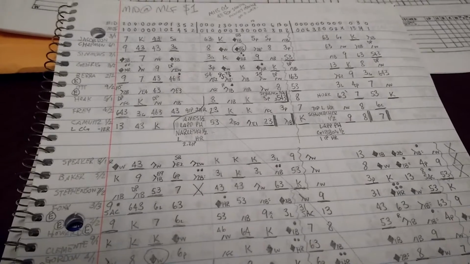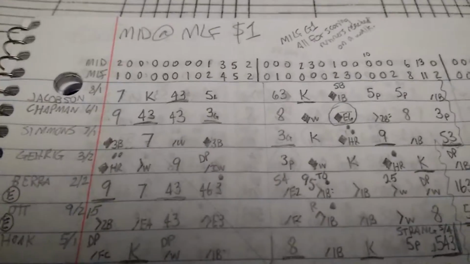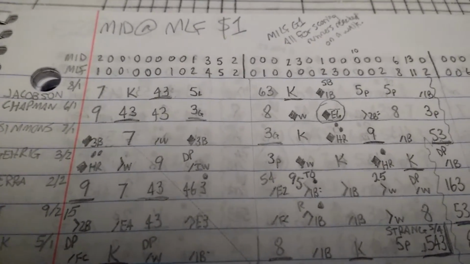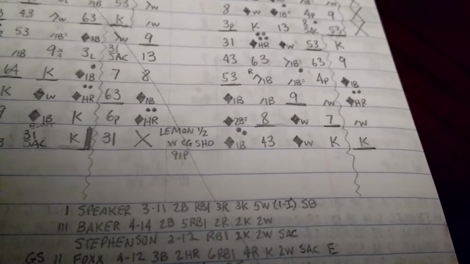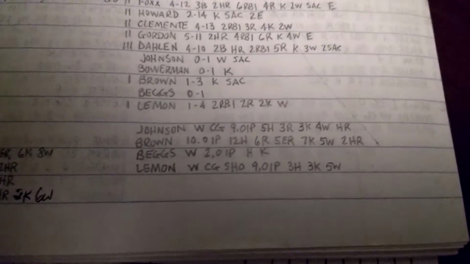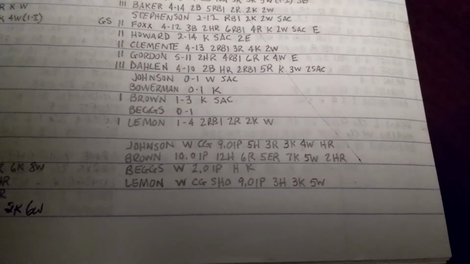This series is a 3-game series on one sheet of paper, and it's got everything on it. Middletown versus Milford, Series 1. The first game, Milford won 4-3. The second game, Milford won 8-6, and the third game, Milford won 13-0. And that was Bob Lemon pitching. Win, complete game shutout, 9 innings. You see down here, 3 hits allowed, 3 strikeouts, 5 walks.